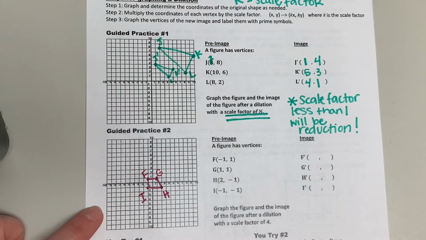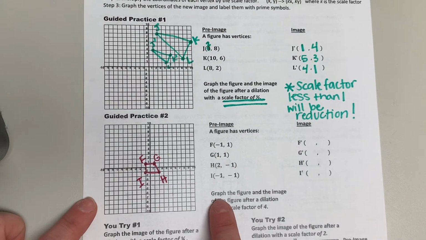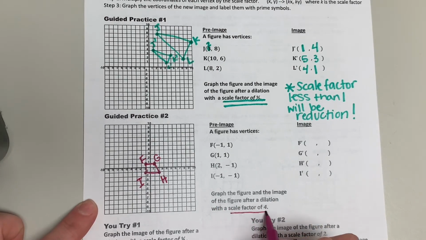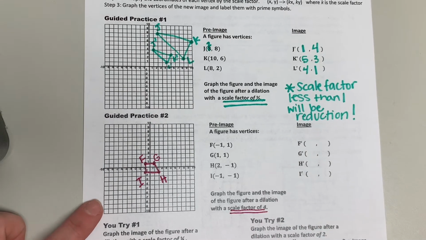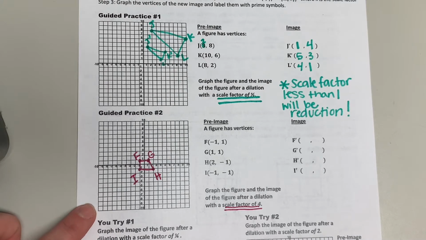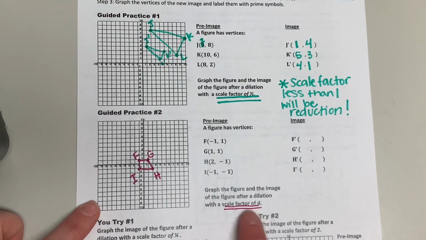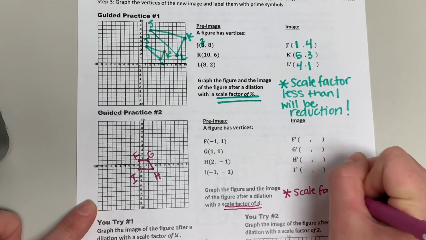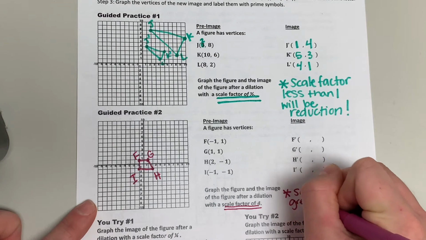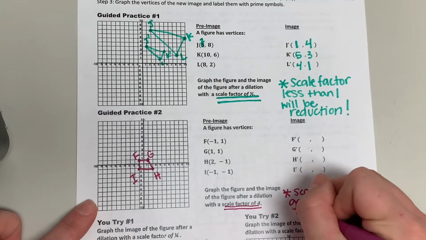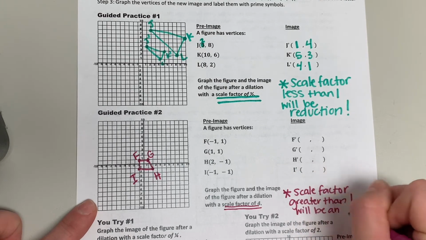Okay, so now let's look to see what they want us to do. Graph the figure and the image of the figure after a dilation with a scale factor of 4. Can anyone tell me if this is going to be a reduction or an enlargement? It will be an enlargement. Why will it be an enlargement? Because the scale factor is greater than 1. Good. Let's make that note before we get started. Scale factor greater than 1 will be an enlargement.